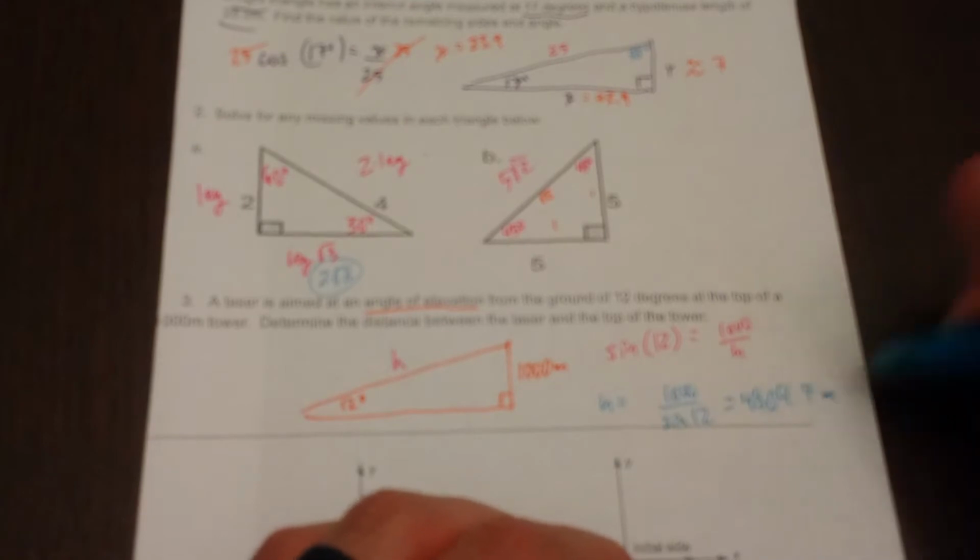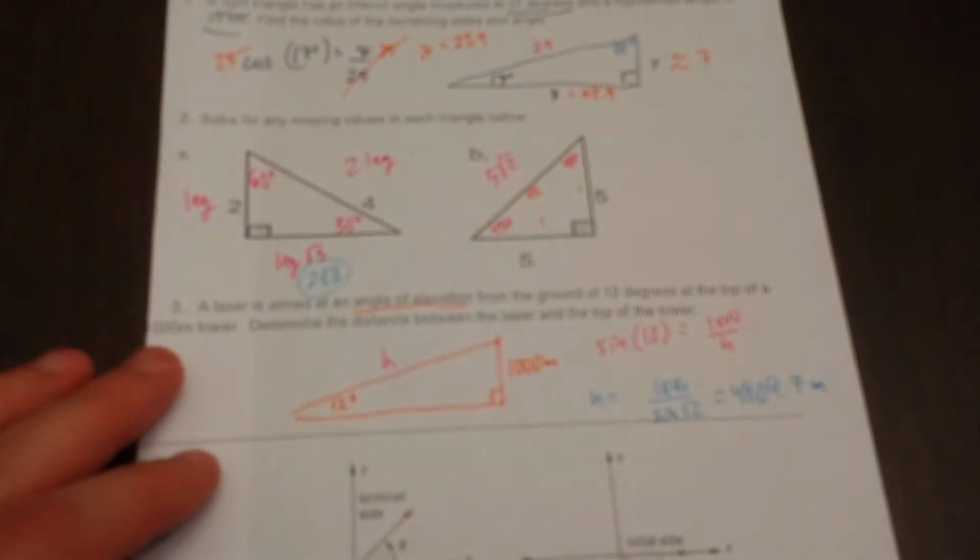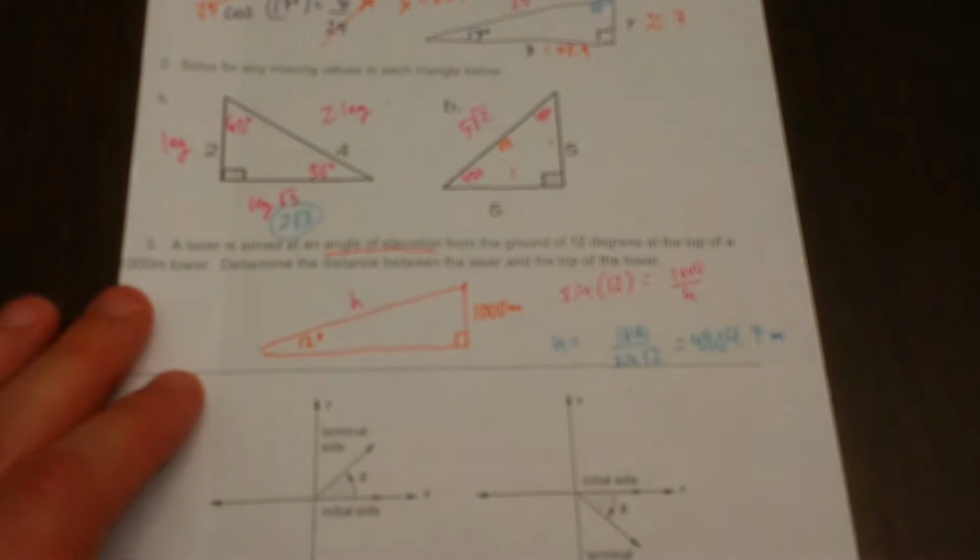4809.7 meters. All right, focus. Wow, this thing's not focusing at all.